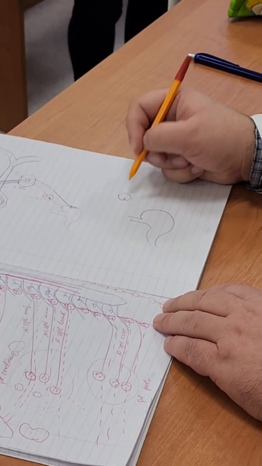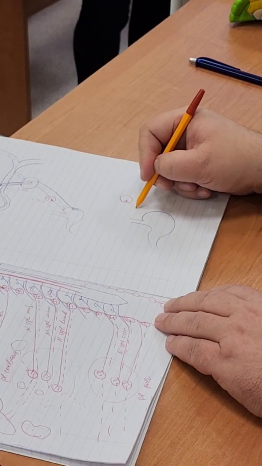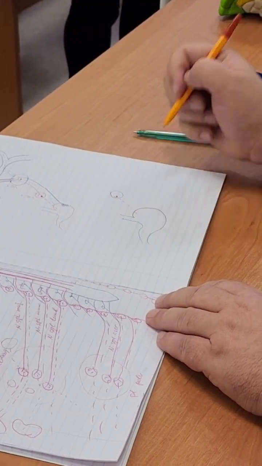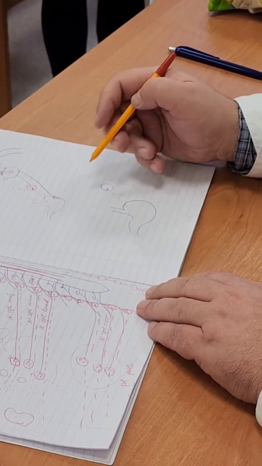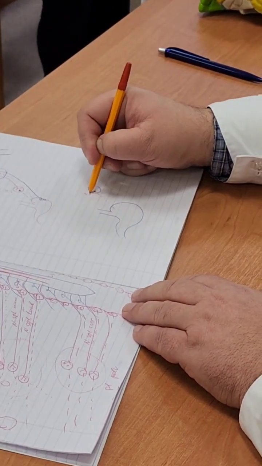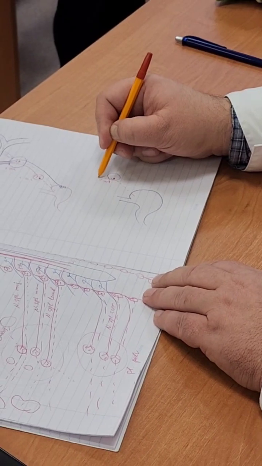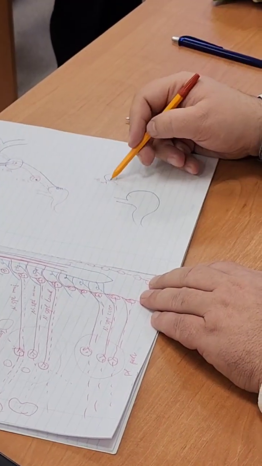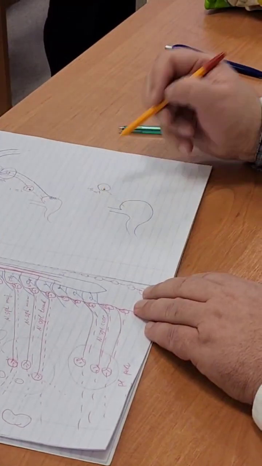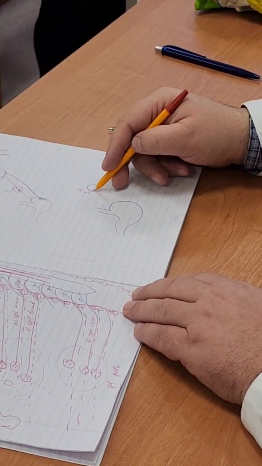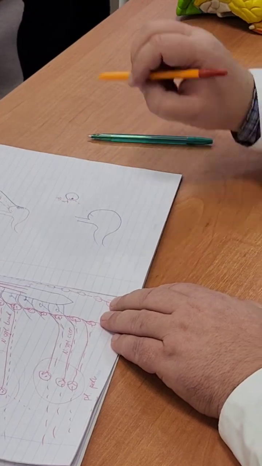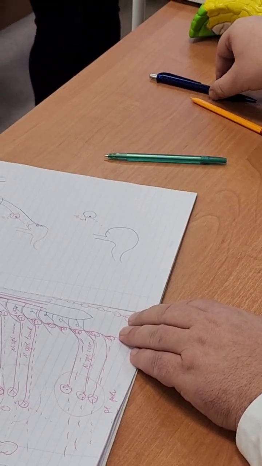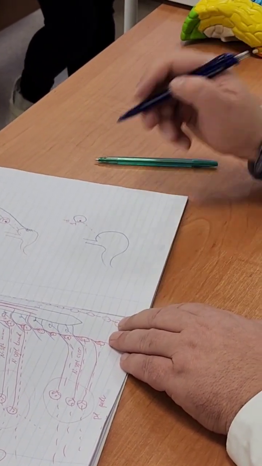This motor neuron, which supplies the inner organ, has the name Dogiel's cells of the first type. The same autonomic ganglion has Dogiel's cells of the second type.